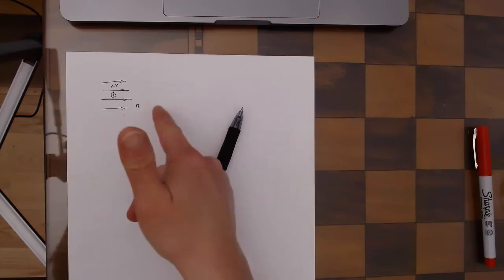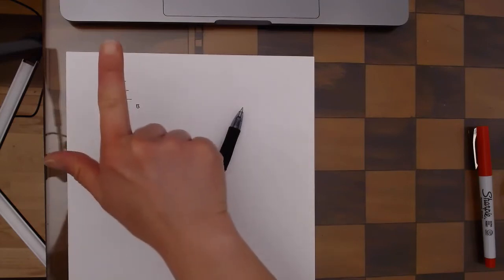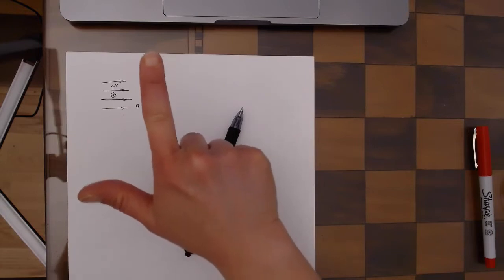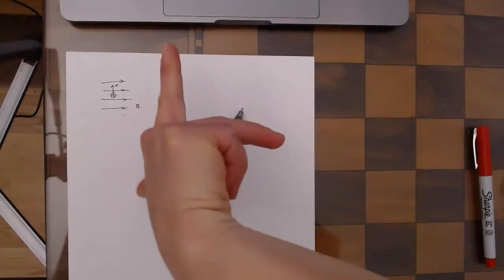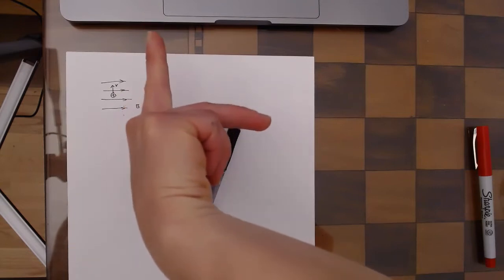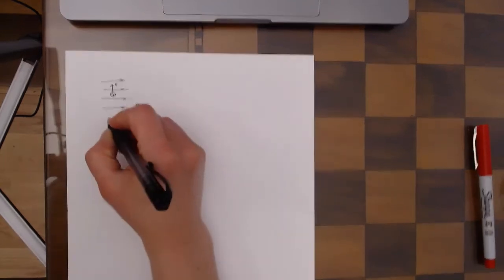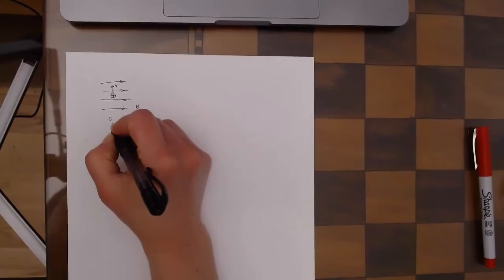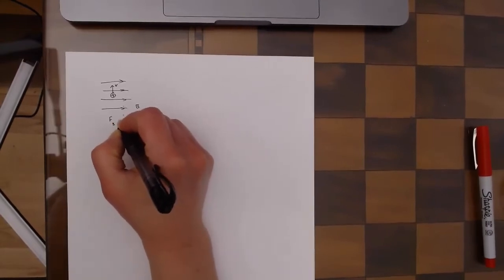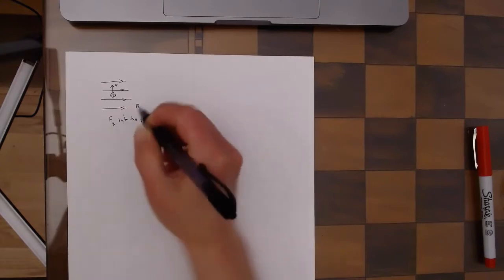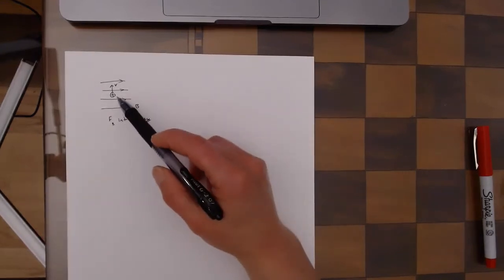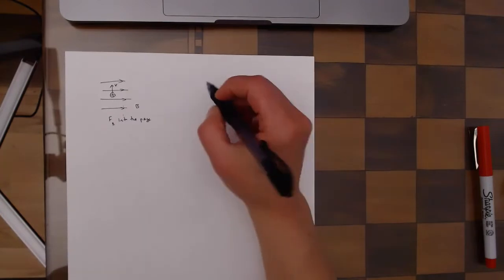So for this example, the velocity is going to the top of the page, so that's my first finger. The magnetic field B is going to the right, so I turn my hand, and then I get a force going into the page. So in this particular case, the force is actually going into the page. Okay, and you'll always notice the force is perpendicular to both V and B.